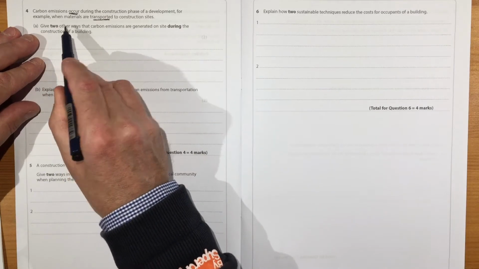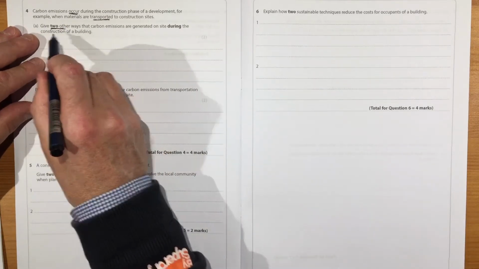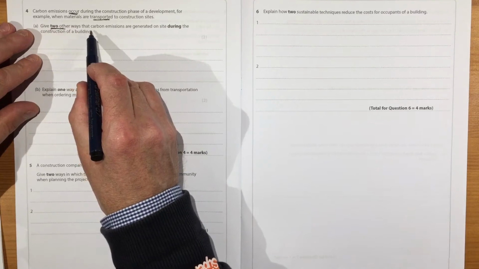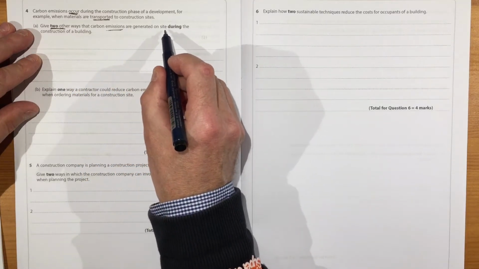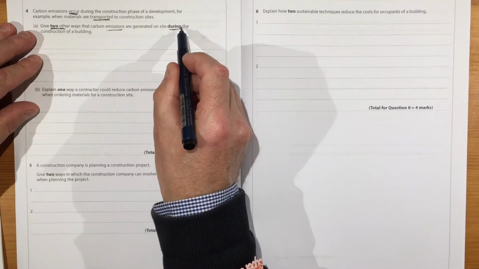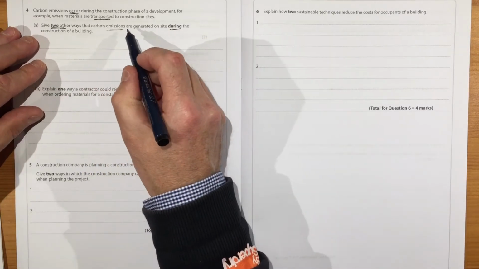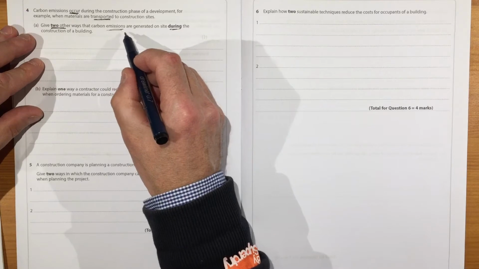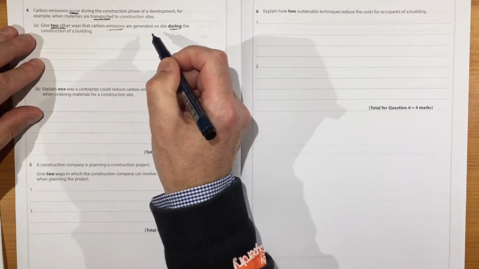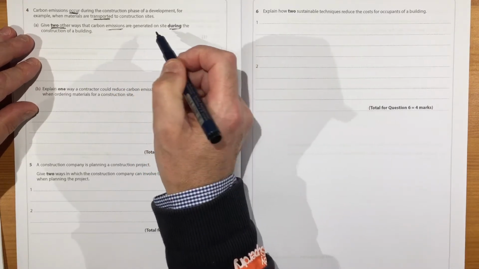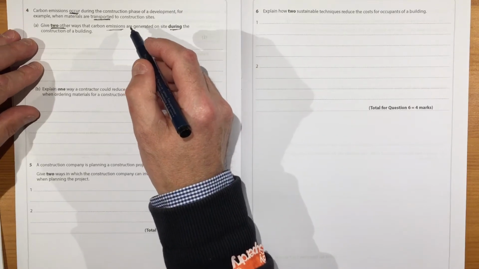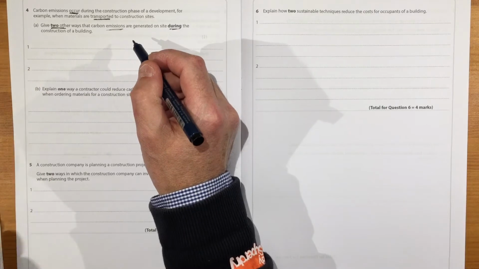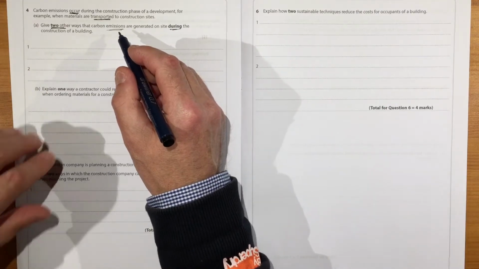Give two other ways that carbon emissions are generated on a site during the construction project. So how are carbon emissions given off during the construction phases? Okay, right, well, I think again this is a relatively common sense answer.